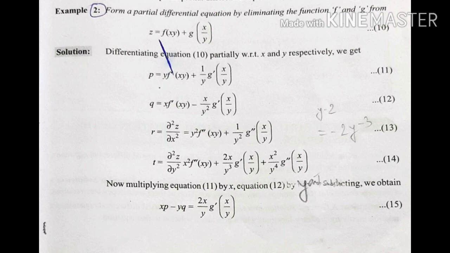So we again derive small q with respect to y. So this is equal to x square f double dash xy plus 2 by y cube into x g dash x by y plus x square by y to the power 4 g double dash x by y.